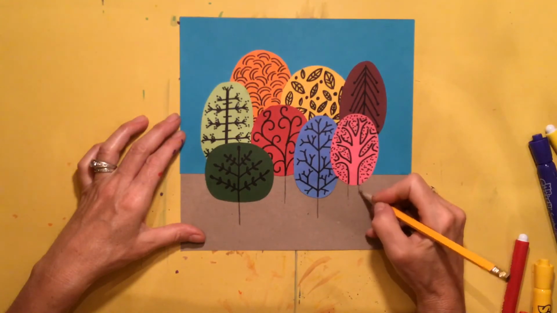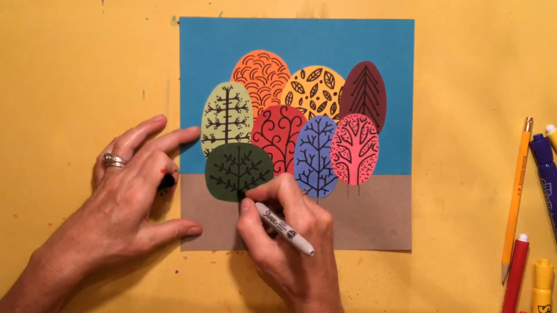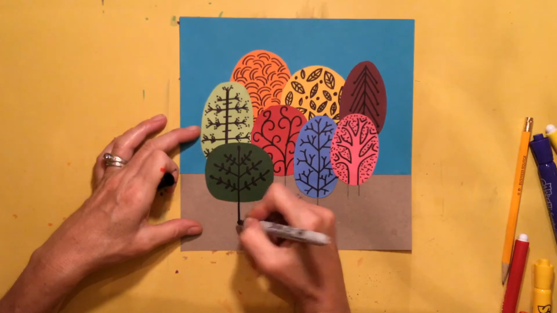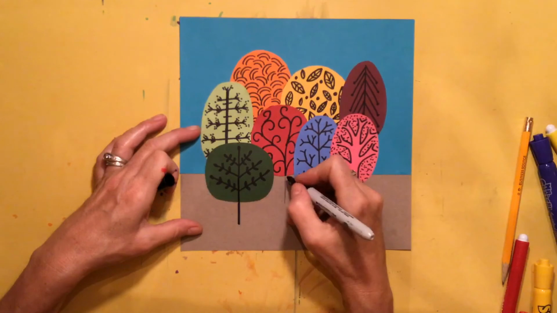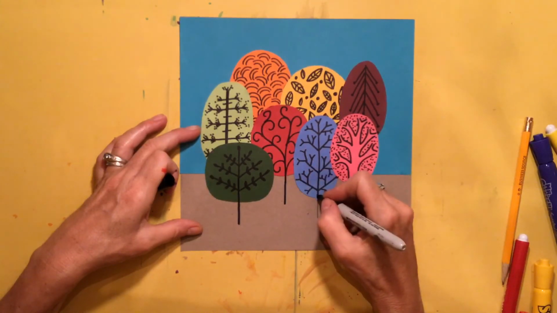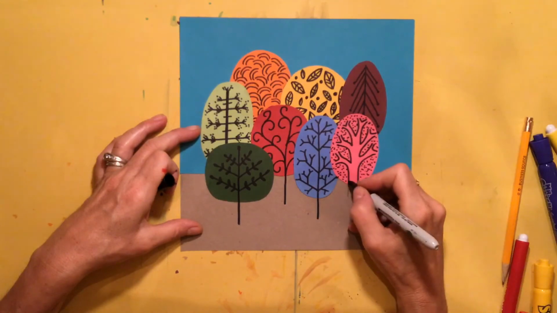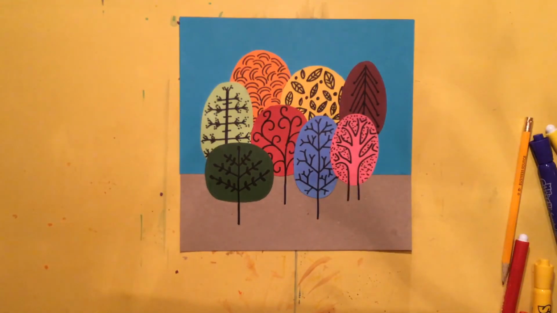This one can come down here like this. And then I will grab my Sharpie and just extend that line down. There's that one, that one, that one, and that one.